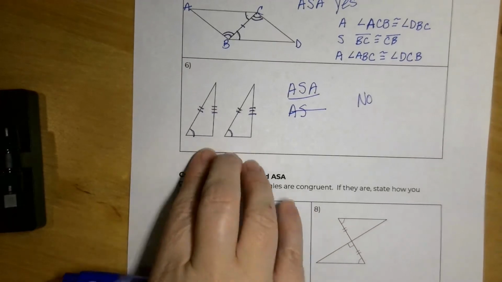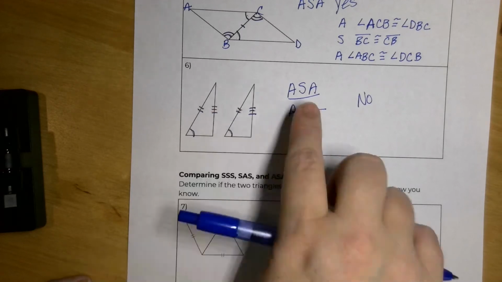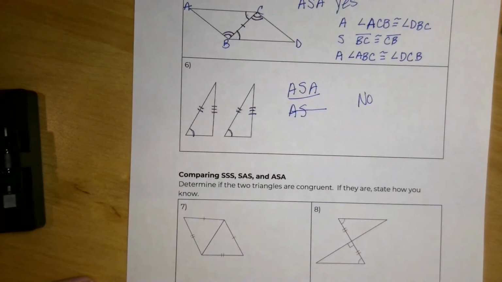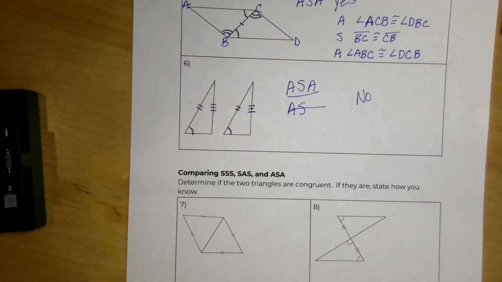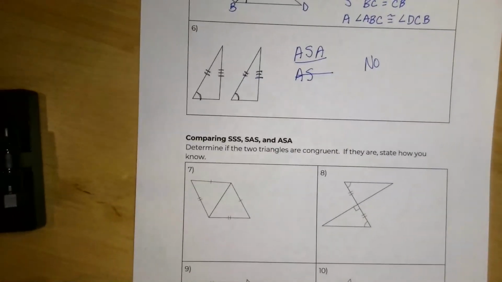Does that mean they're not congruent triangles? It doesn't mean that they're not congruent triangles. They may be congruent. We don't know. We just know that we can't use angle, side, angle as our justification for that. Okay? All right.